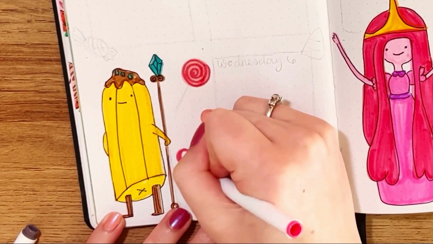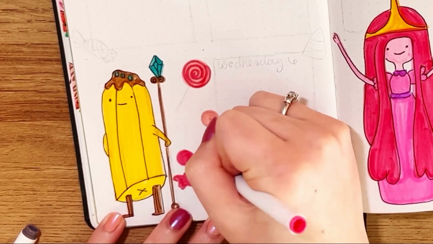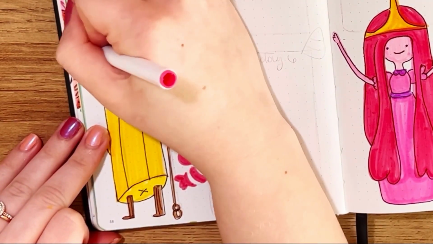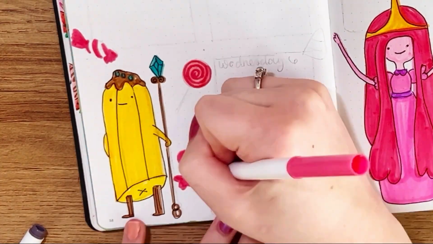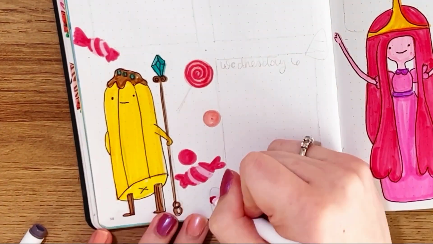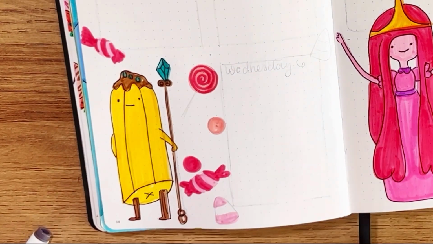And then color-wise, of course, we're going in with lots of different pink because the Candy Kingdom is bright colors, bright people. People's not the right word, I guess. Characters, candy people.